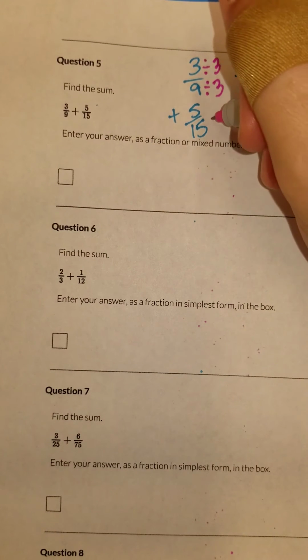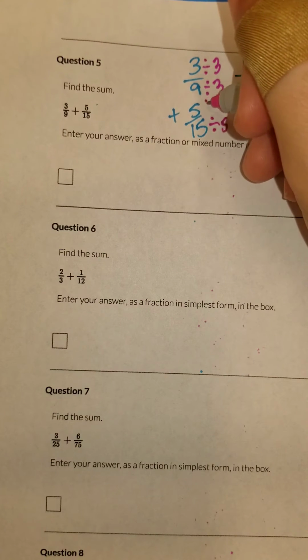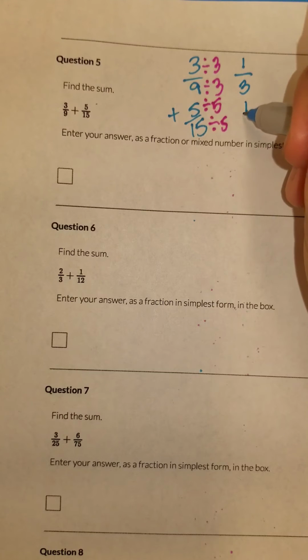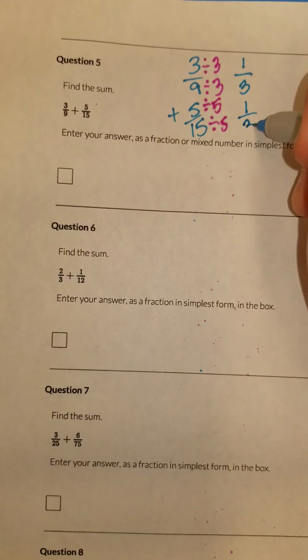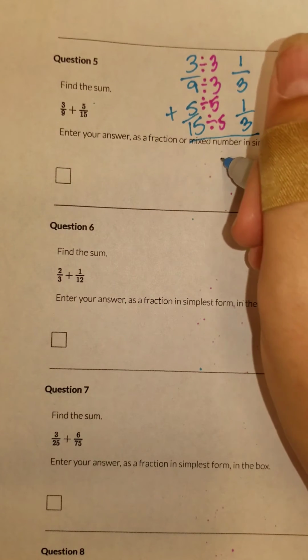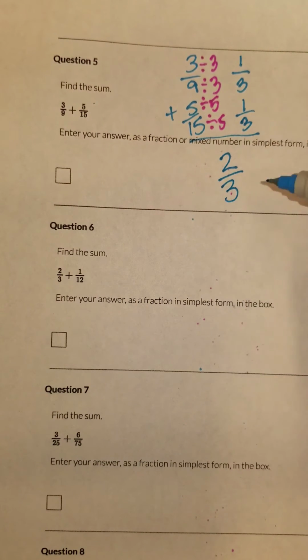15 can be divided by 5 as well as the top. It can be simplified too. 5 divided by 5 is 1. 15 divided by 5 is 3. So really, I'm adding 1/3 and 1/3. And that's 2/3.